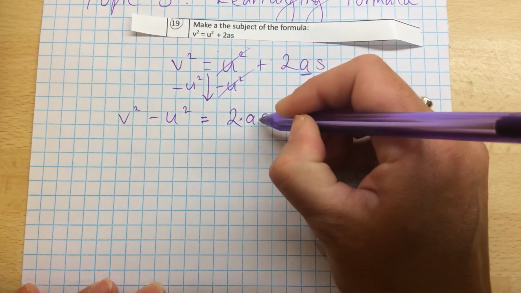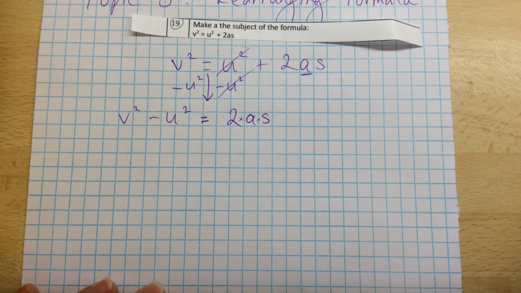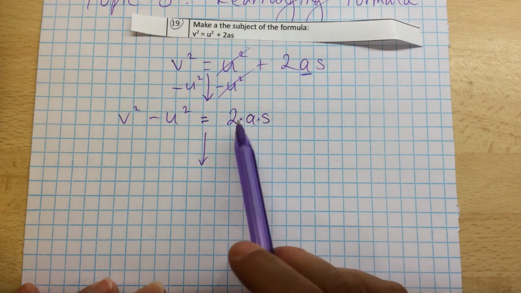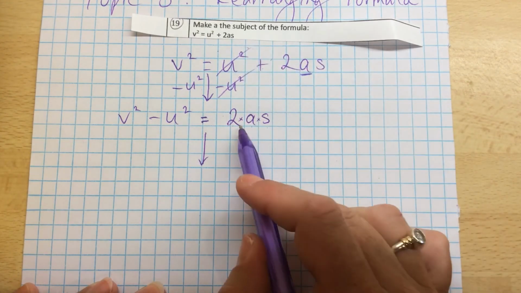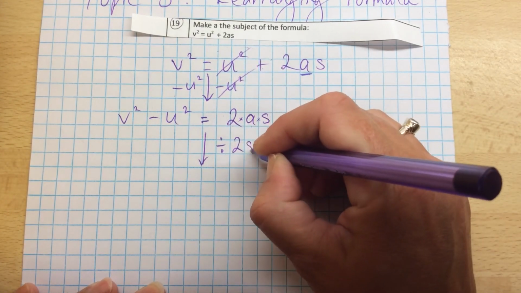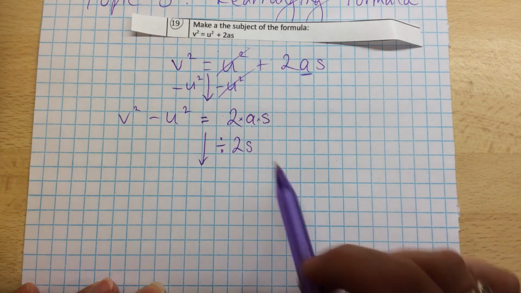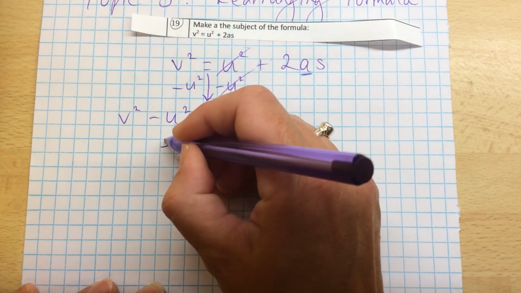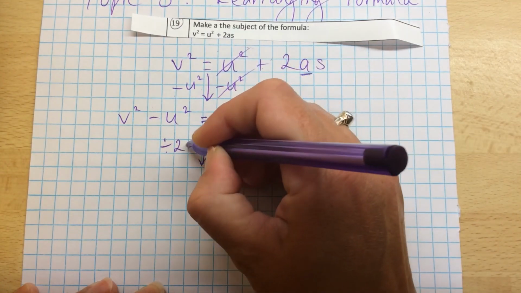Now if I put those invisible timeses in, 2 times a times s, we can do this in two steps or one step, and I'm going to do it in one. I need to get rid of 2s, and because it's times, the only step I need here is to divide by 2s. That will get a on its own. It will isolate a. So both sides of the equation to balance.